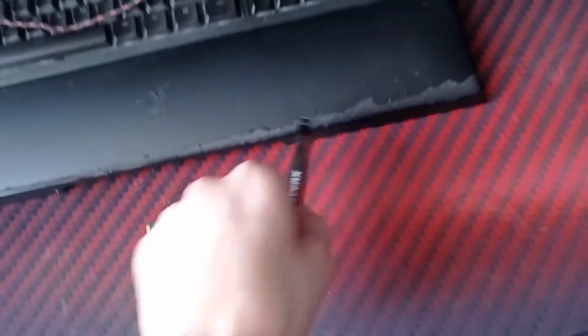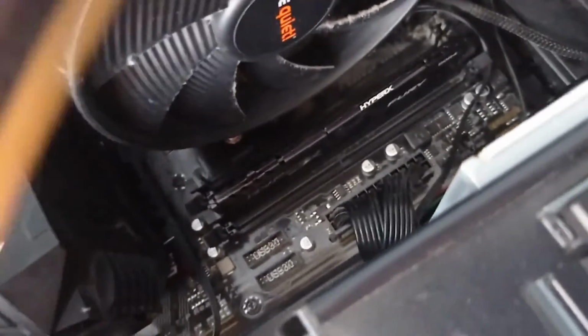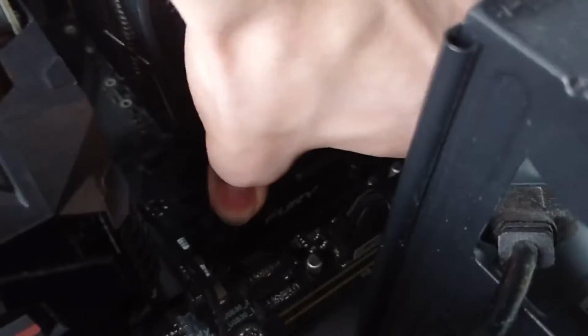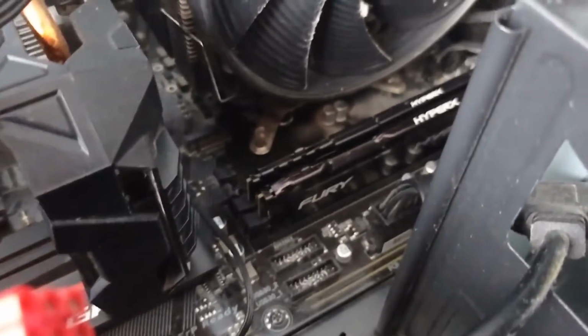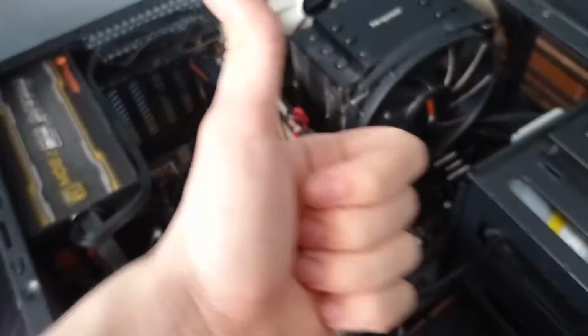And now our memory. We need to make sure that those 2 clips are in the unlocked position, and we need to put our RAM in now until we hit a sweet click. And now the second one. That was good.